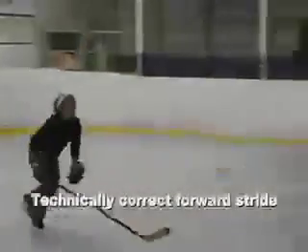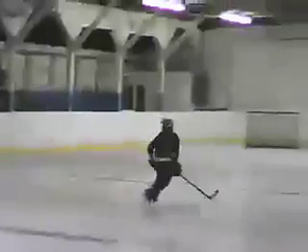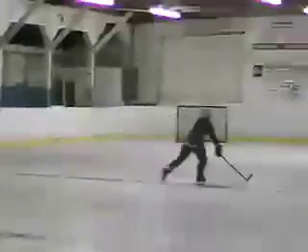Examining this clip, it is a technically sound example of a forward stride. The arms are pumping in a forward motion, enhancing the skater's forward momentum. The knees are in a deep knee bend, and the skater is maintaining a 45-degree bend forward while staying balanced. This maximizes the power in the legs, allowing for a long, powerful stride.